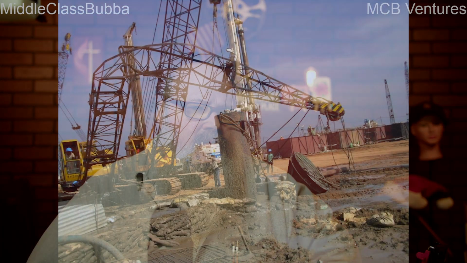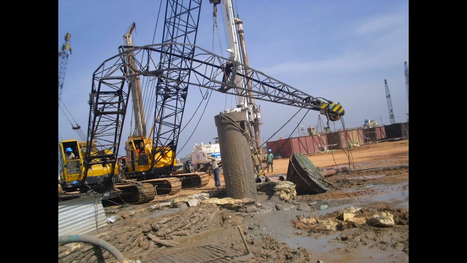Boom collapse. Regularly inspect the crane for any signs of wear, damage, or misalignment. Train operators to recognize and report any issues immediately. Follow proper assembly and disassembly procedures.